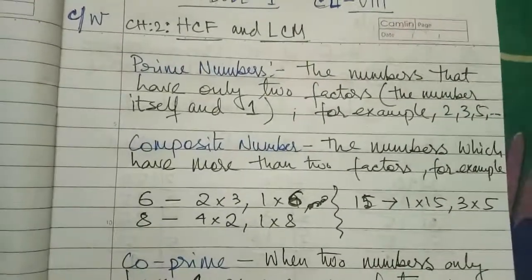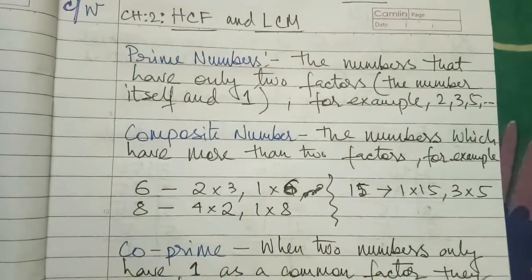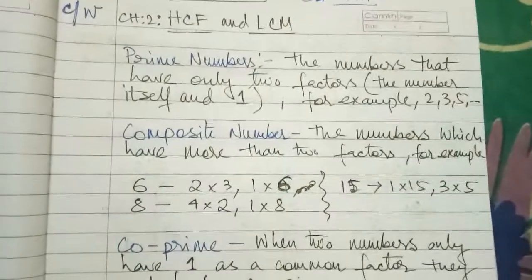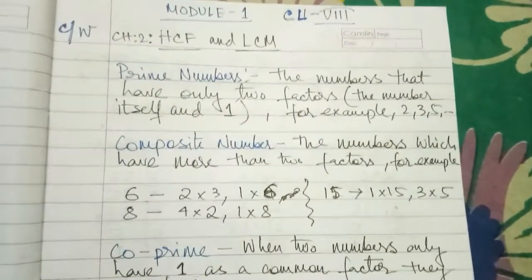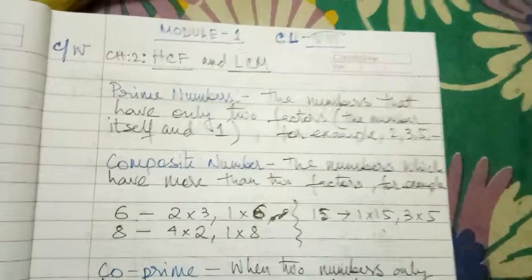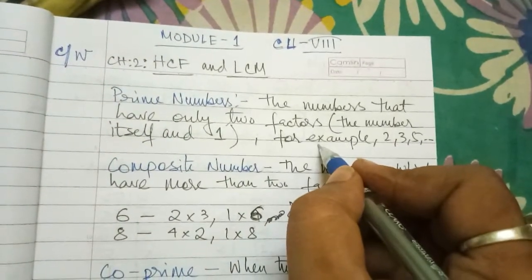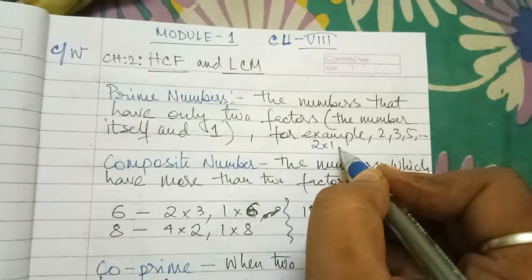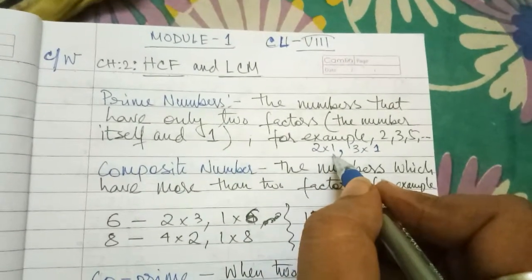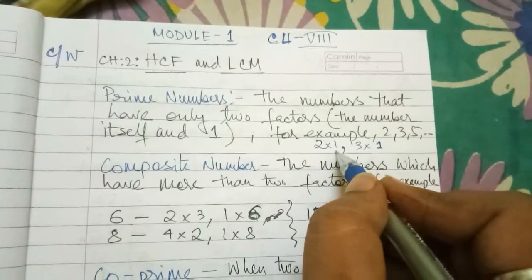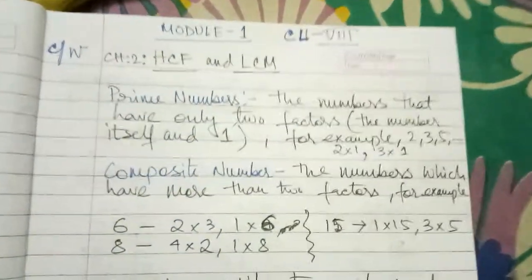What is given? Prime numbers. You know the prime numbers: the numbers that have only two factors, the number itself and 1. That means 2 into 1, 3 into 1. Only these are called prime numbers.